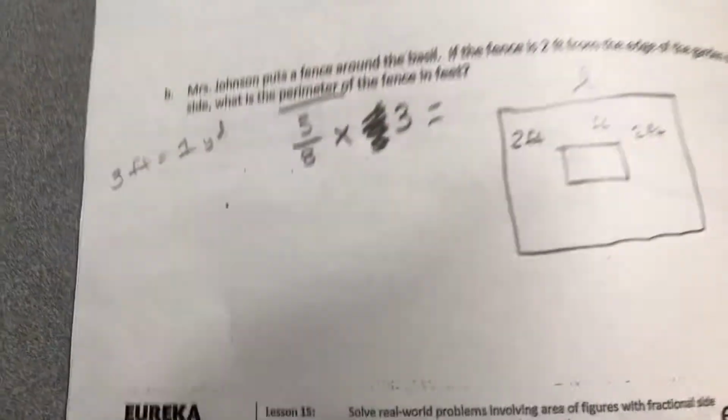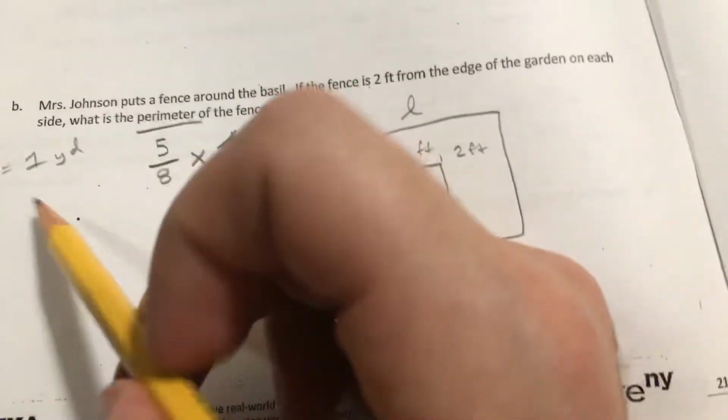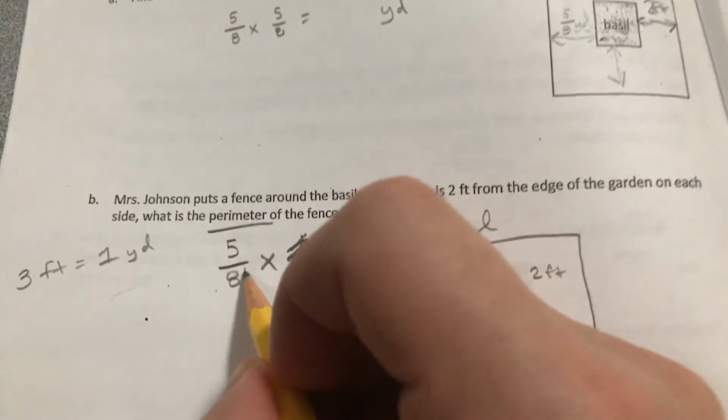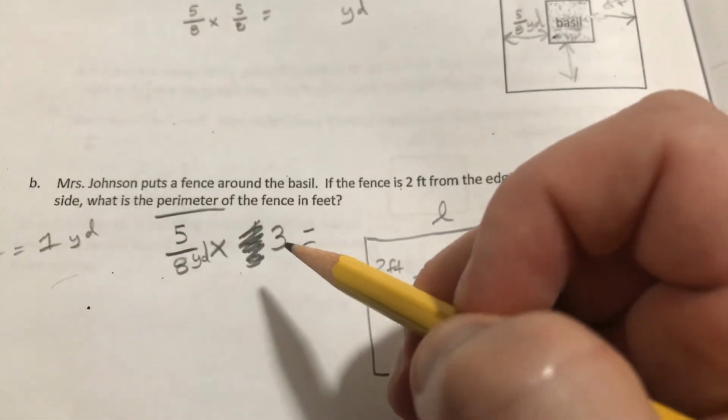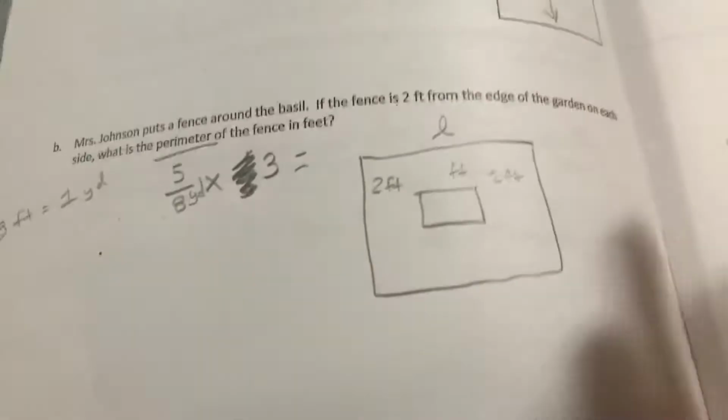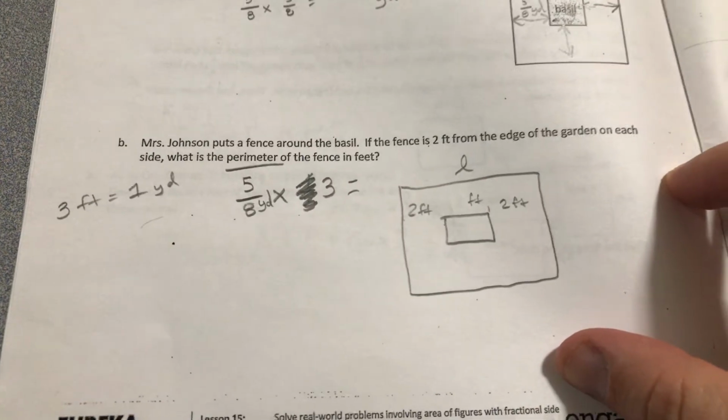But yeah, with conversions, just remember when you're going from, this was yards, if you're going from a larger unit to a smaller unit in terms of your converting, you're going to have to multiply by a whole number. If I was going the other way, then it would have to be multiplied by a fraction. So there's some help there with B.